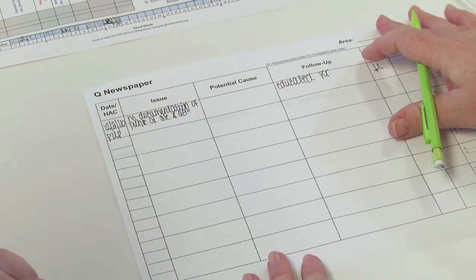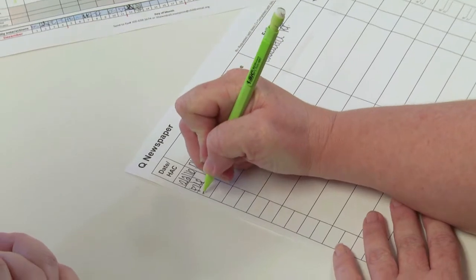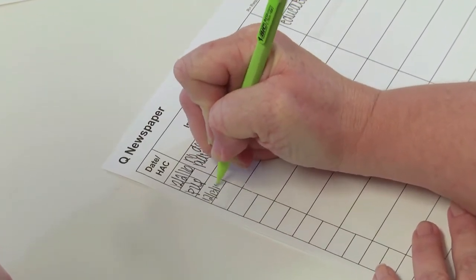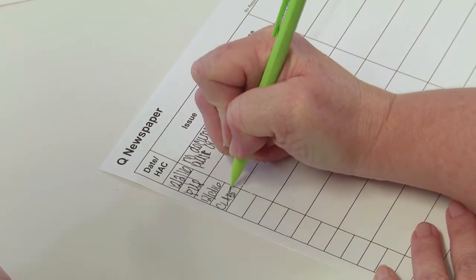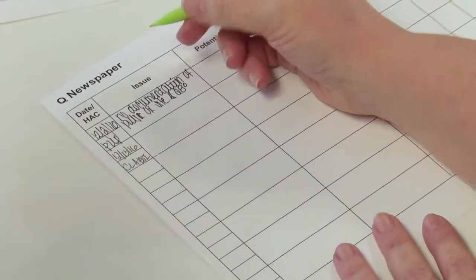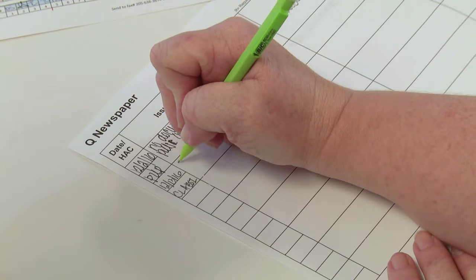Okay. And the other thing we need to do is the newspaper so that everybody during huddle can see what the issue was and where the interaction went wrong. So we're going to put the date, and then we're also going to put which bundle we were interacting. It asks what the issue is, so we forgot to scrub.